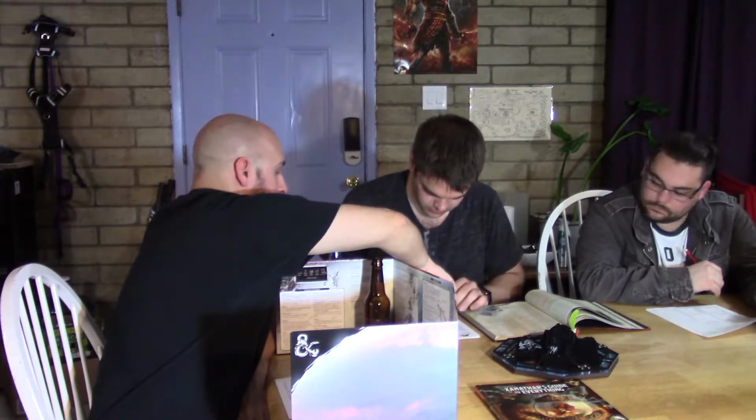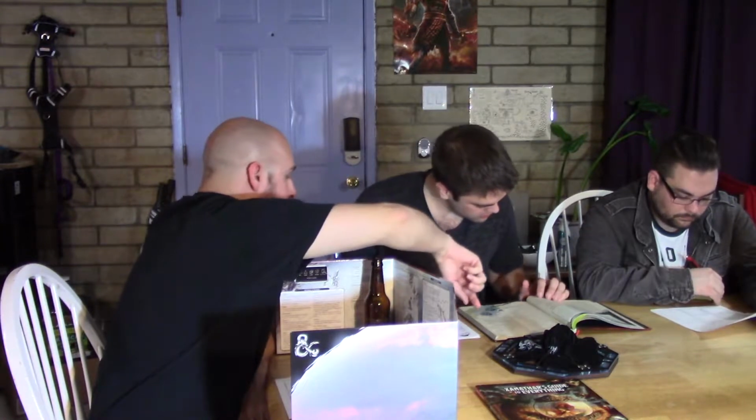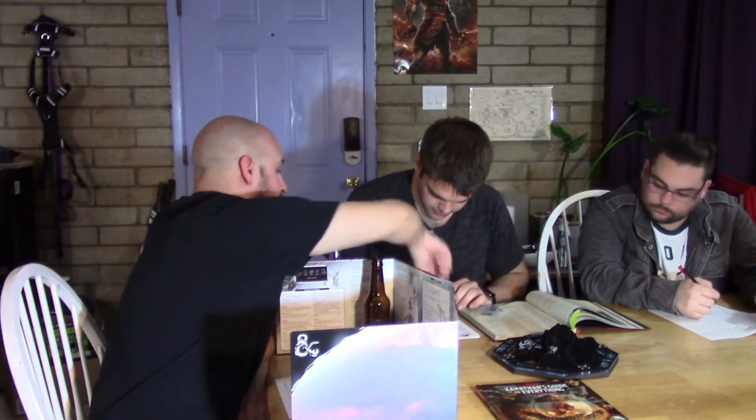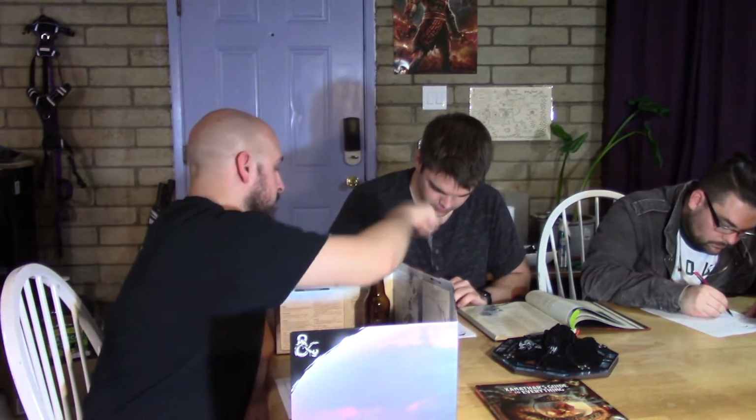Now, same thing with these skills. It tells you in parentheses what ability the check is based off of. You just take whatever your modifier is for that specific slot and fill it in, just like you did with your saving throws.